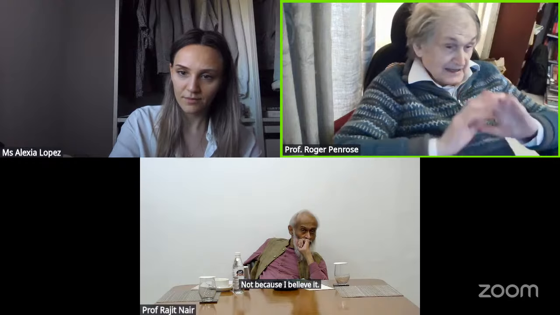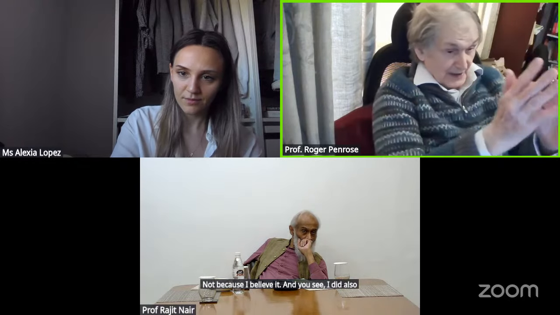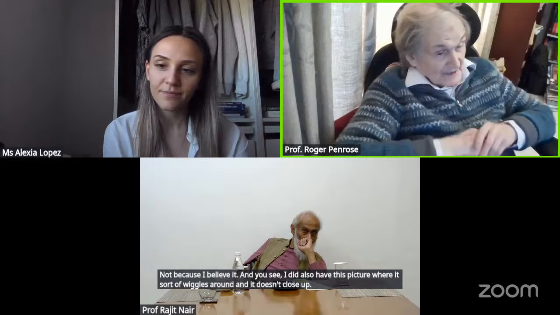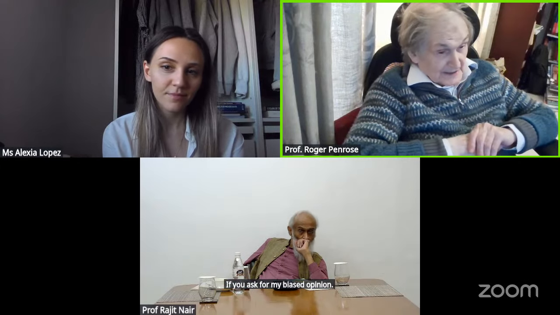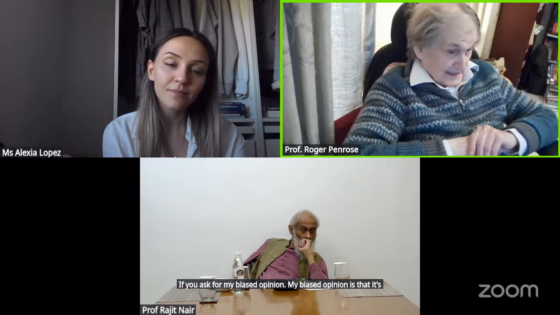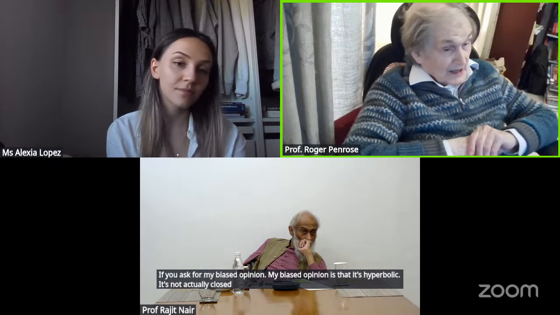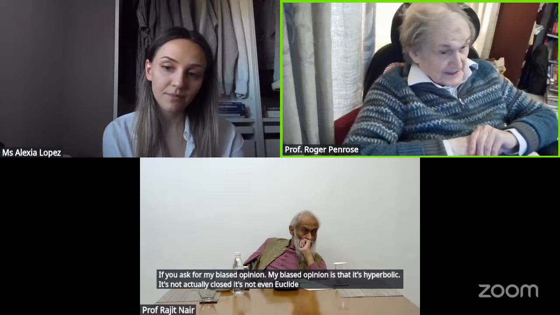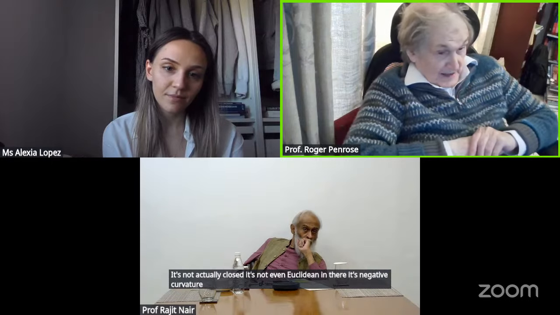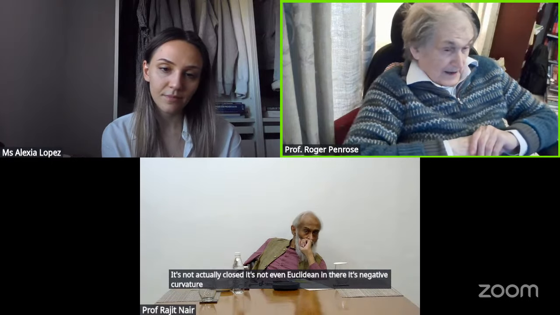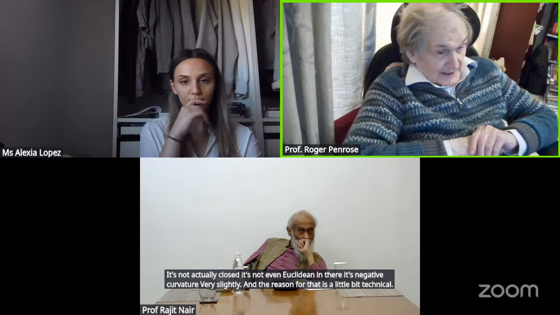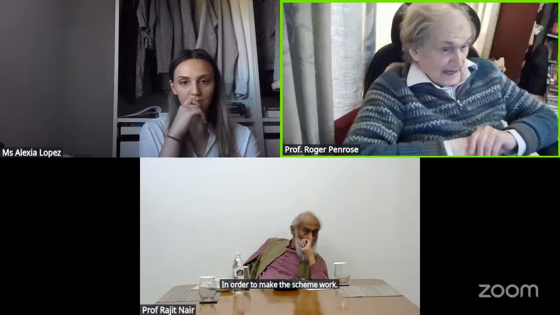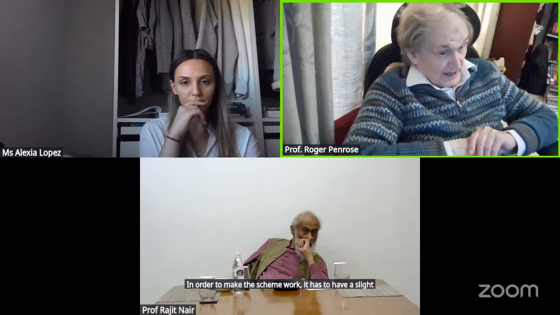And I did also have this picture where it sort of wiggles around and it doesn't close up. If you ask for my biased opinion, it's hyperbolic. It's not actually closed. It's not even Euclidean, it's negative curvature. Very slightly. And the reason for that is a little bit technical. In order to make the scheme work, it has to have a slight negative spatial curvature.